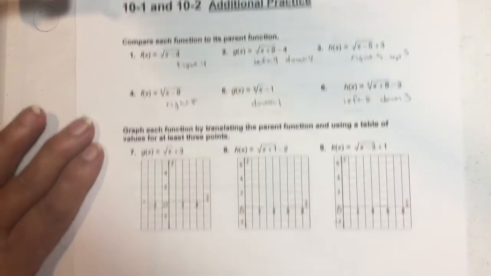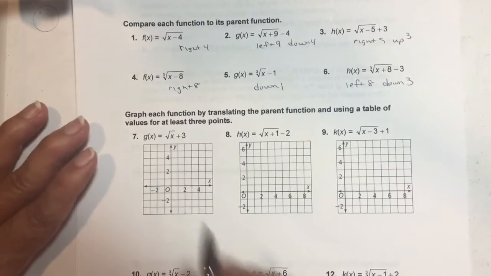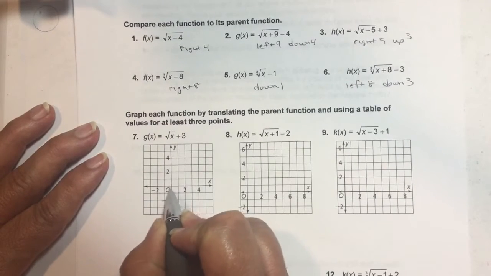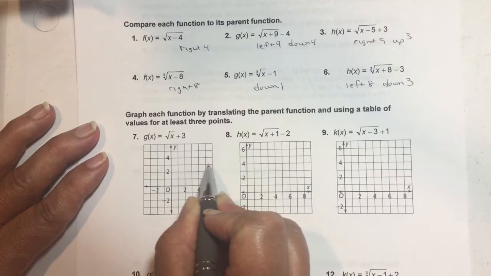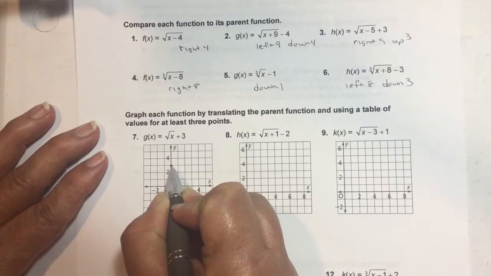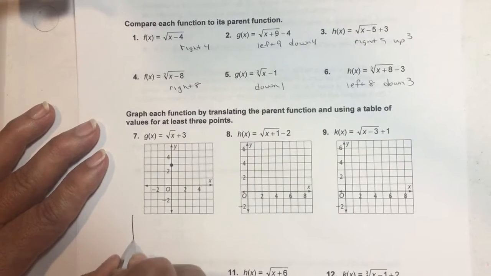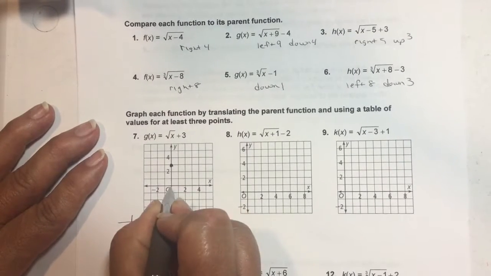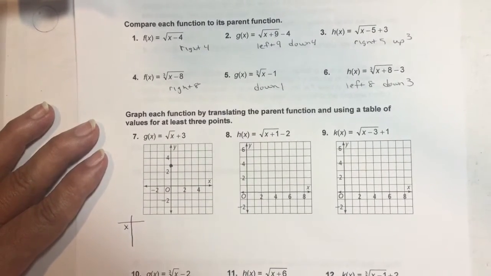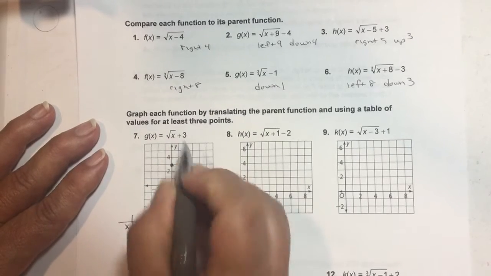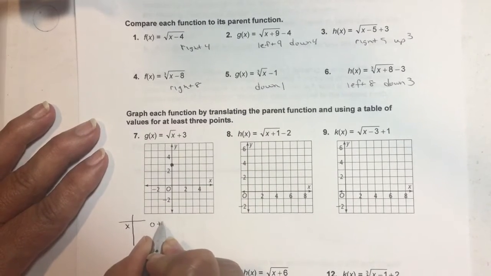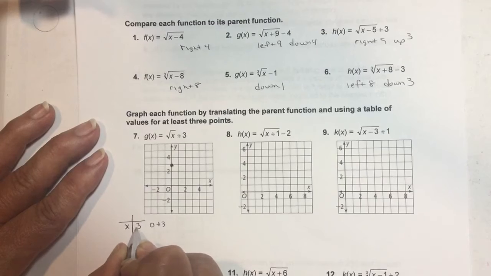All right, so when you start these, you think about the parent function. For square root, it looks like this, but it's moved up 3. That means the first point is going to be right here. So if you were to make a table of values, I definitely think an x of 0 is good because the square root of 0 is 0 and 0 plus 3 is 3.